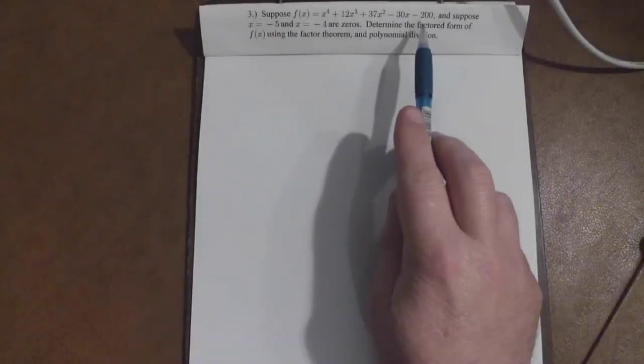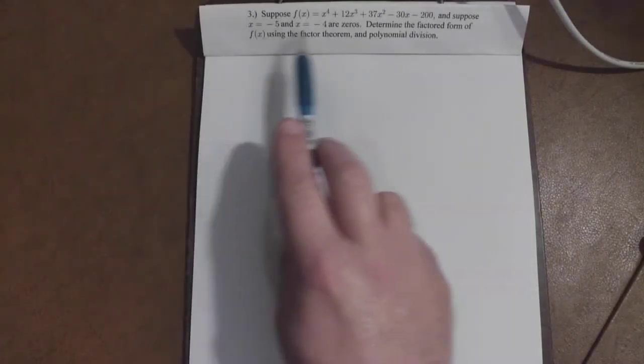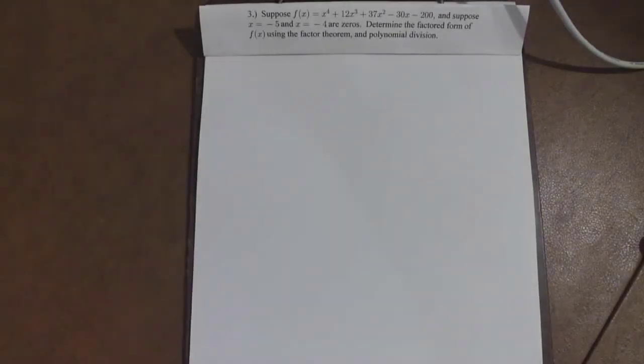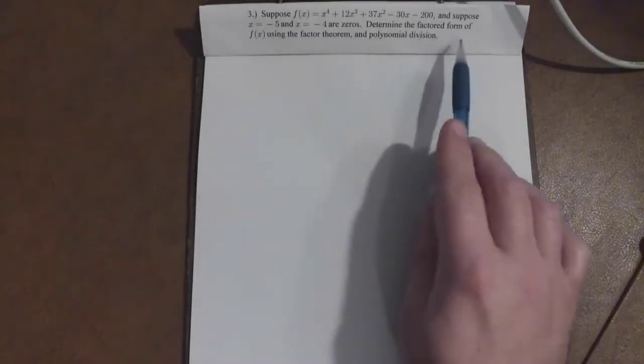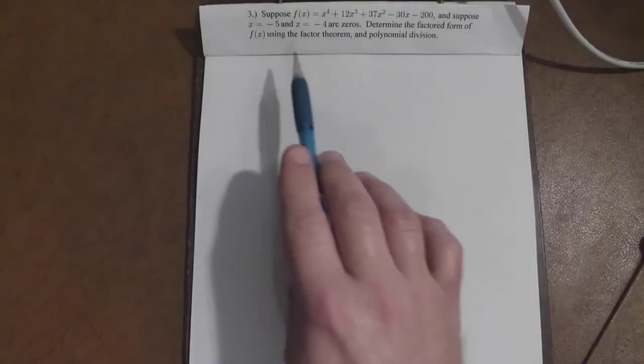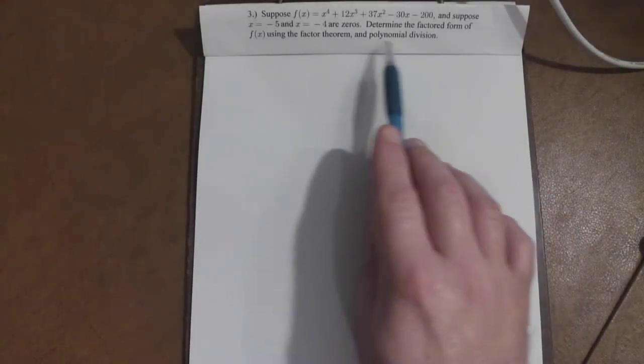Hey there, college algebra folks. Got another quick problem for you here from section 4.3 and 4.4 material, where what we are dealing with is a polynomial function we can see, and we are told a couple of zeros regarding that polynomial function. And it does give us a little hint here to determine the factored form of f of x using what we call the factor theorem and polynomial division.